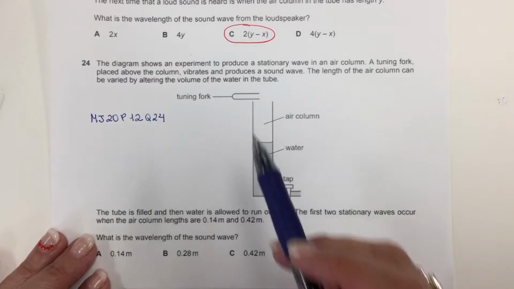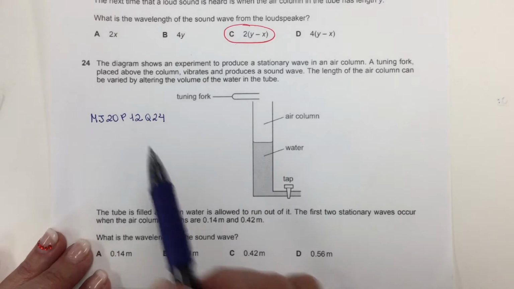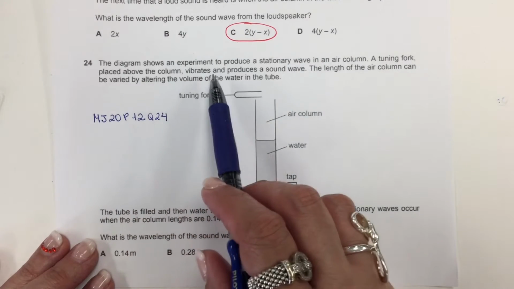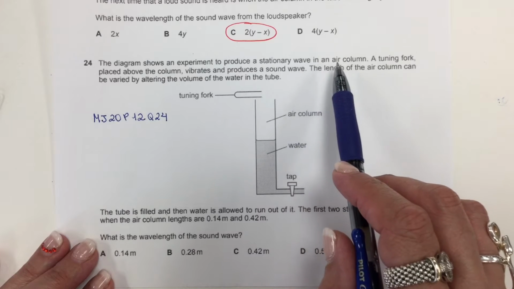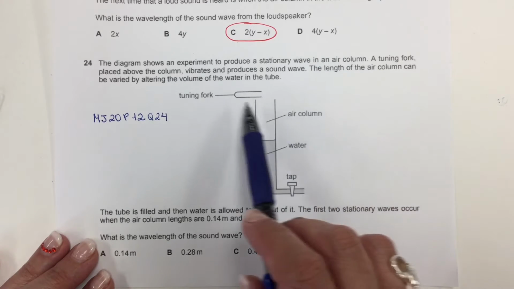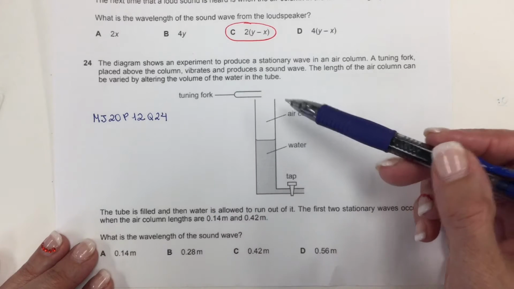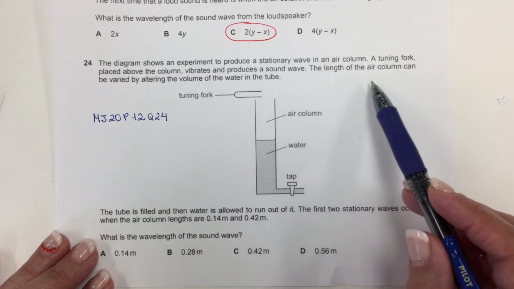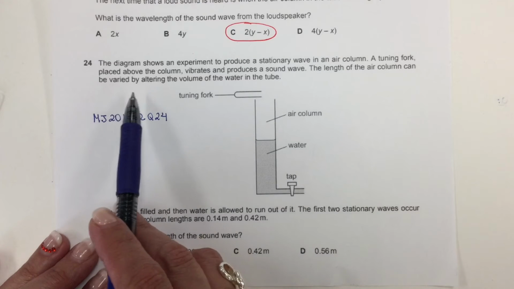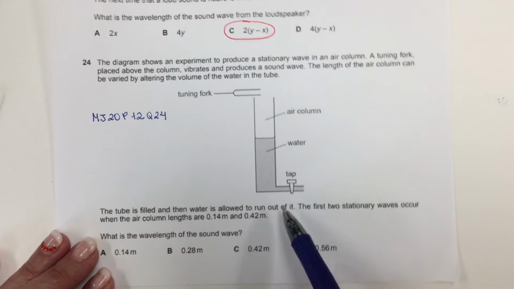This next question is very similar to the previous one. Let me read for you. The diagram shows an experiment to produce a stationary wave in an air column. A tuning fork placed above the column vibrates and produces a sound wave. The length of the air column can be varied by altering the volume of the water in the tube.